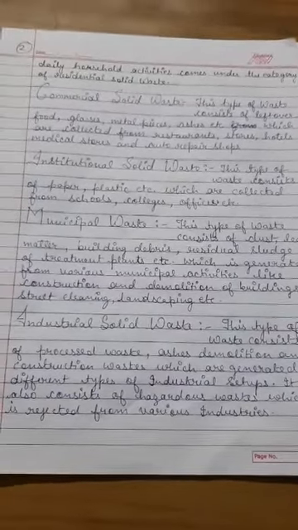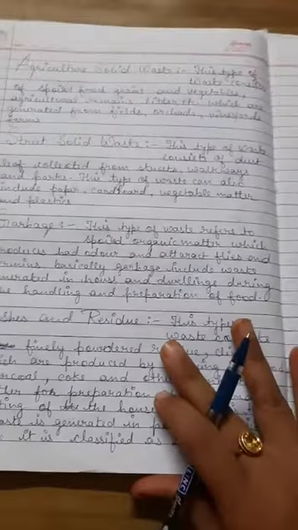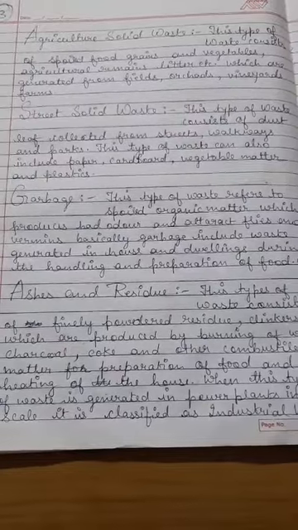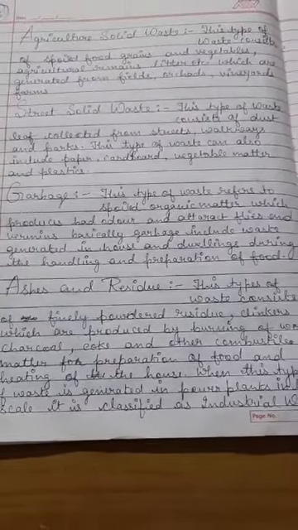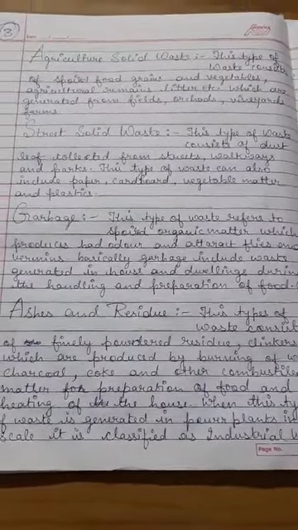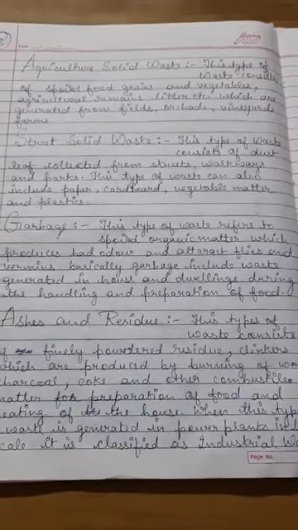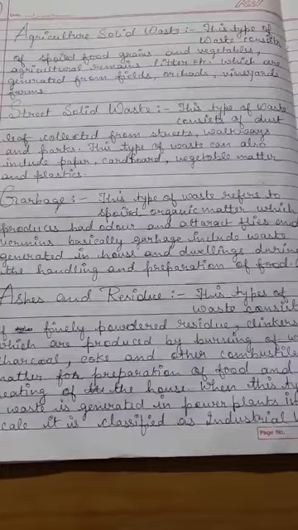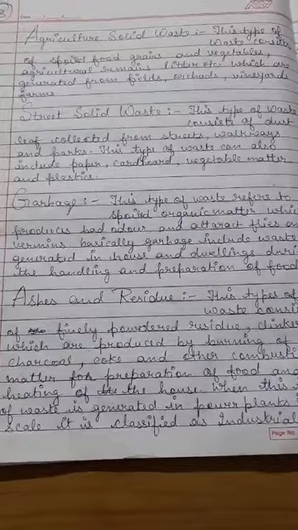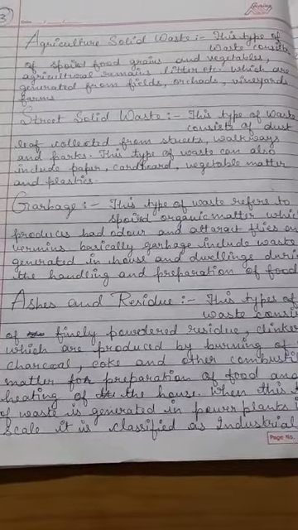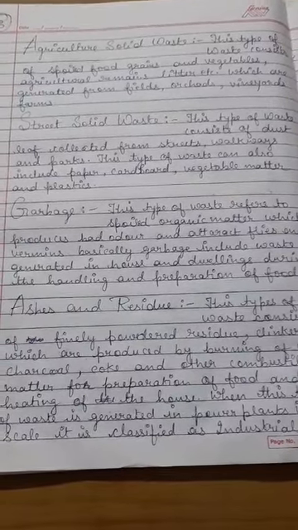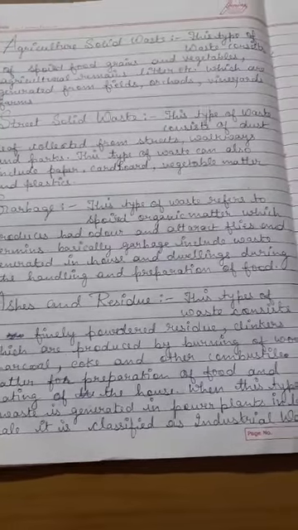Next is agricultural solid waste. This type of waste consists of spoiled food, grains and vegetables, agricultural remains, litter, etc., which are generated from fields, orchards, vineyards, farms. Next is street solid waste. This type of waste consists of dust, leaves collected from the streets, walkways, and parks. This type of waste can also include paper, cardboard, vegetable matter, and plastic.